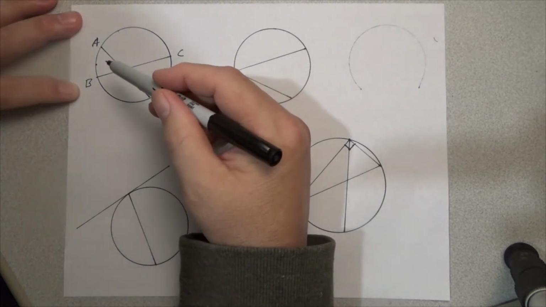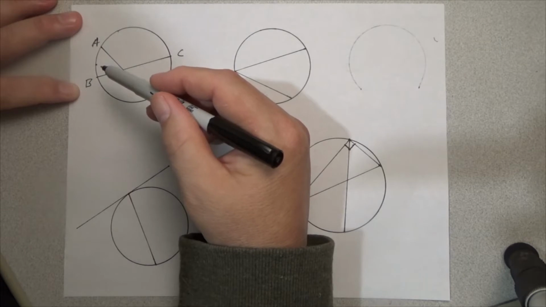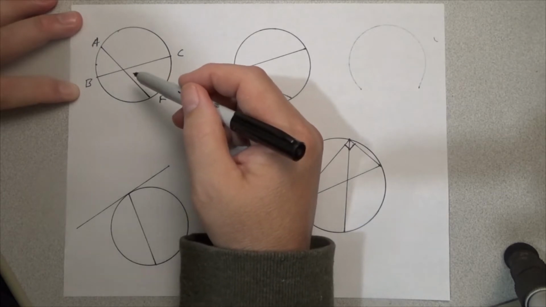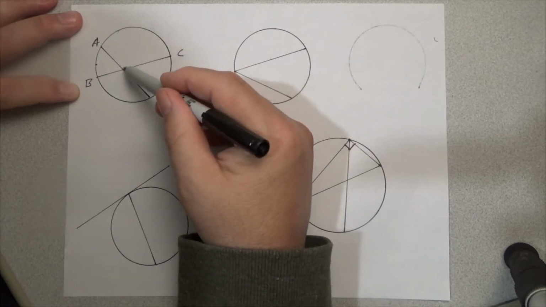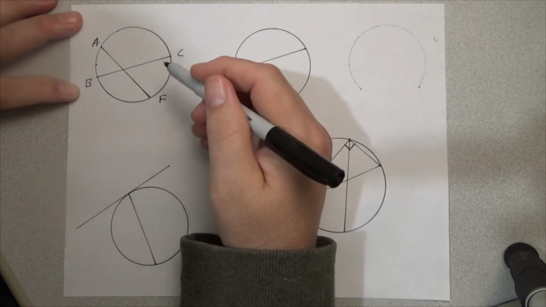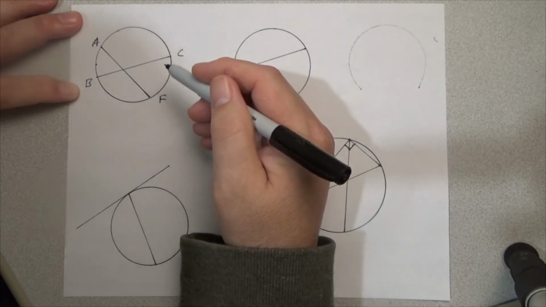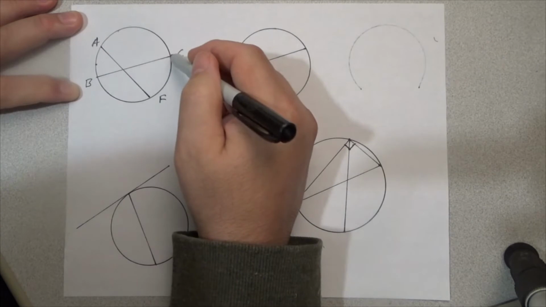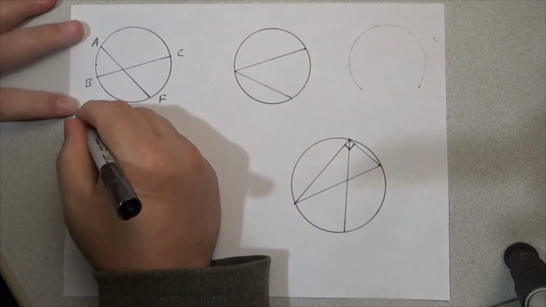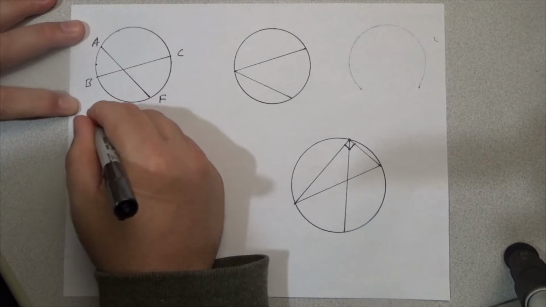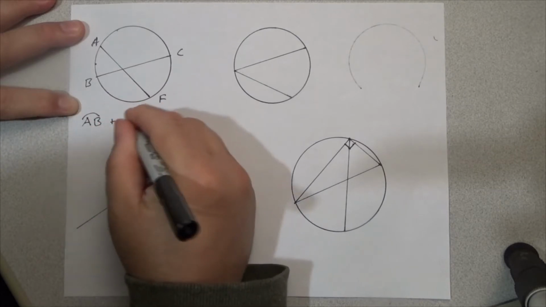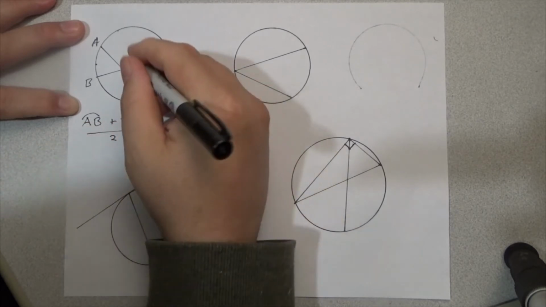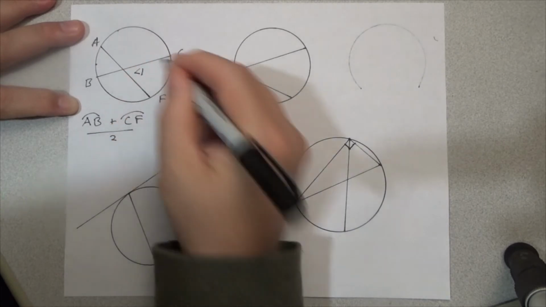It says on page 634 in the first blue box, an angle formed by two chords that intersect within a circle, which is what we have going here, is measured by 1/2 the sum of the two intercepted arcs. Here are our two intercepted arcs, arcs AB and CF. So arc AB plus arc CF divided by 2 is equal to this angle 1 right there.